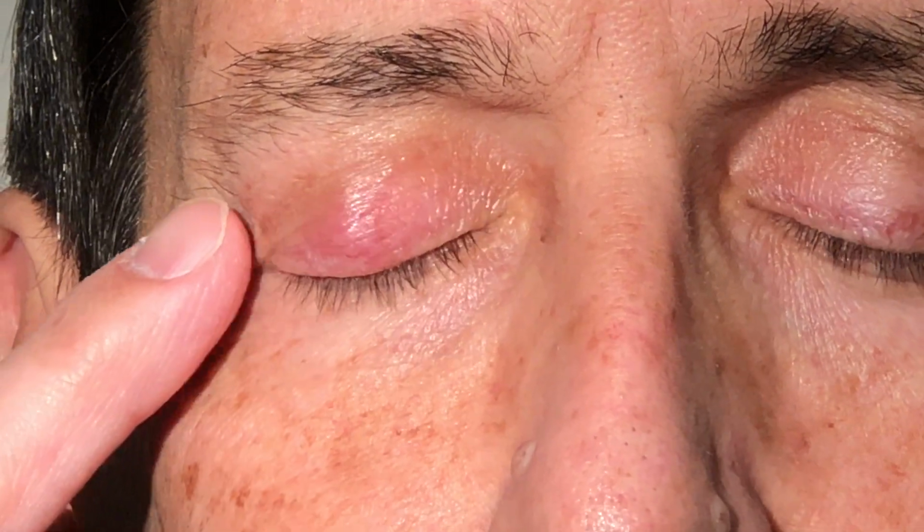So the chalazion that I have in my right upper eyelid actually is the very first in my entire adult life. I'm 59 years old. And despite being an ophthalmologist taking care of patients for 30 years with infections and inflammation, again, it's the very first time I'm developing one.